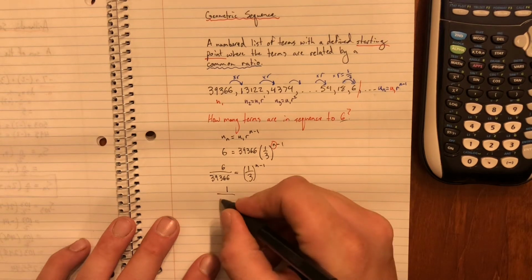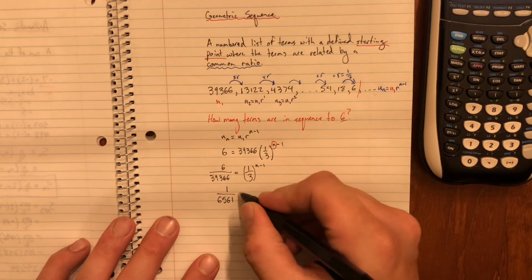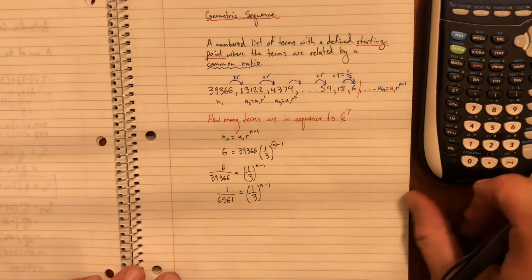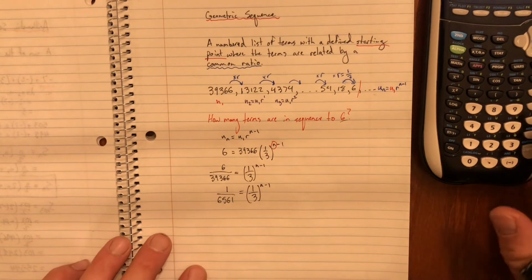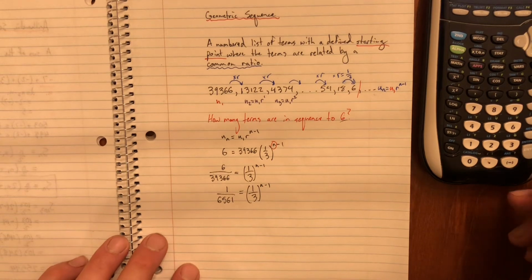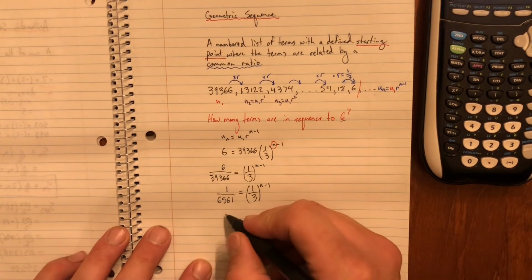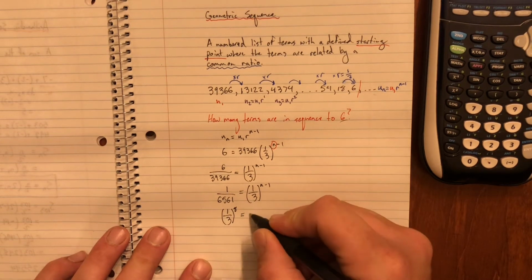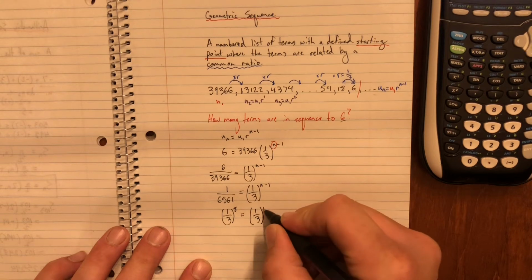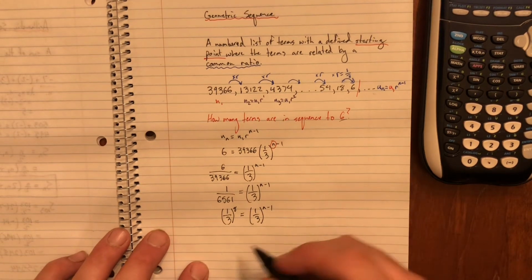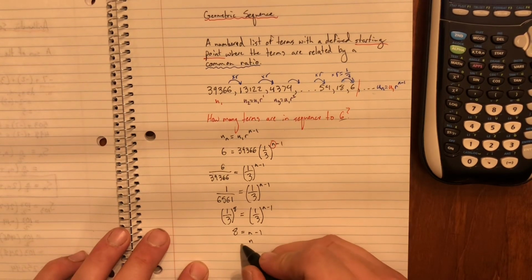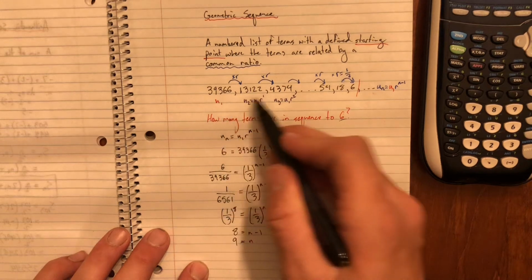So this is 1 over 6,561 is equal to 1/3 to the power n minus 1. Now, if you know your powers of 3 really well, then you know that 3 to the power 8 is 6,561. So this is 1 over 3 to the power 8 is equal to 1 over 3 to the n minus 1. Now we can drop the base. So 8 is equal to n minus 1, and n is equal to 9. So there would be 9 terms the whole way along.